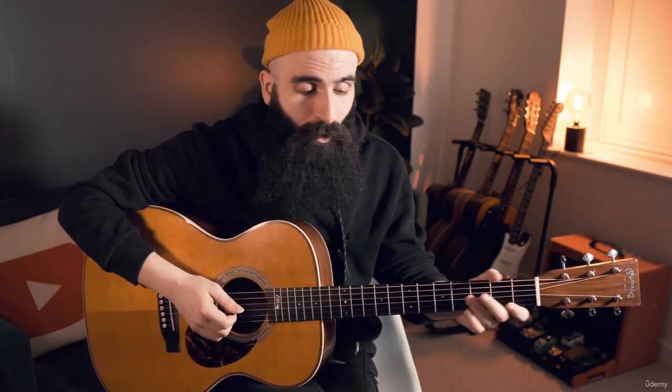Now, this is not the only position that we'll look at with the root note on the A string. Instead of using a C shape like a C7, we can also use an A7 shape, coming from the A family of the CAGED system.